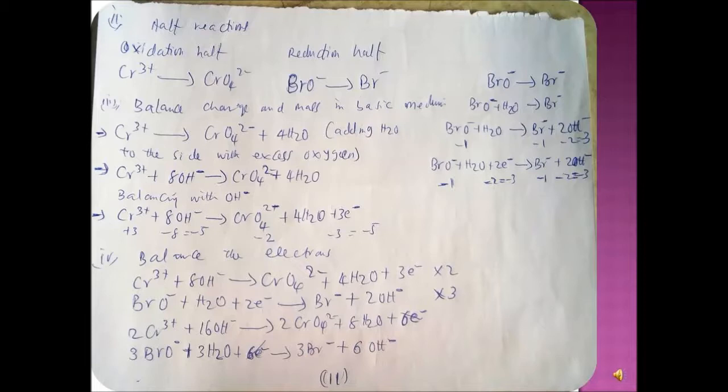After adding 4 molecules of water, here there's no hydrogen and there's no oxygen. So if you look at the hydrogen now, 4 times 2, that means we have 8 hydrogen. Because of that, we are going to add 8 hydroxyl ion by the side where there is no oxygen or hydrogen, so that they can get balanced.